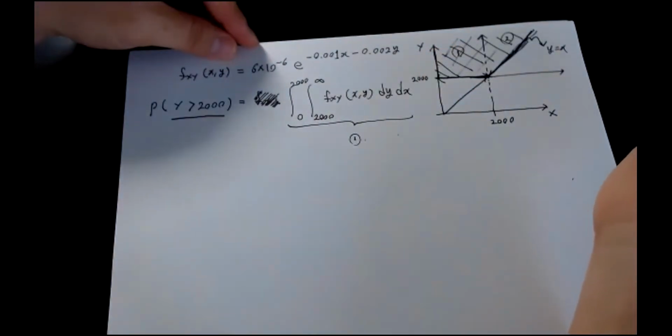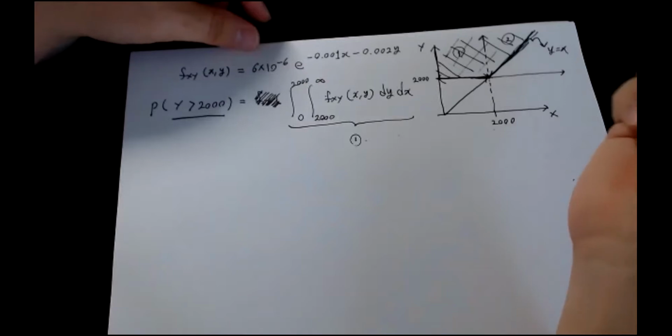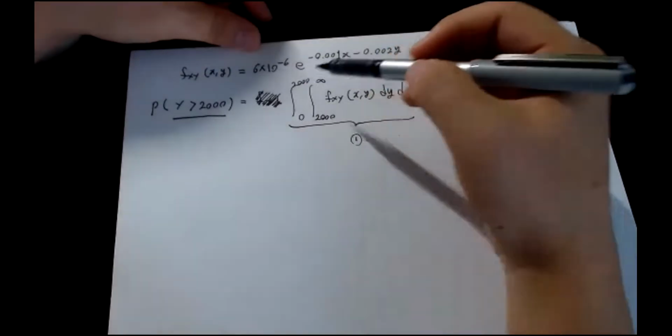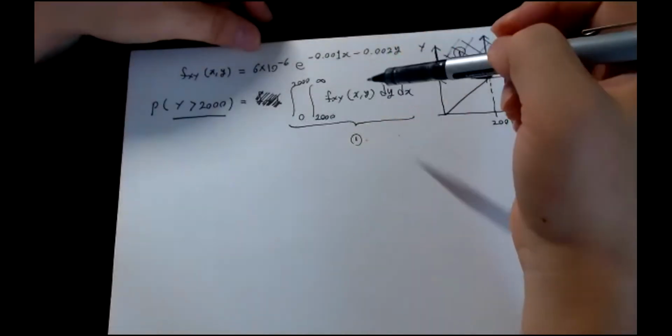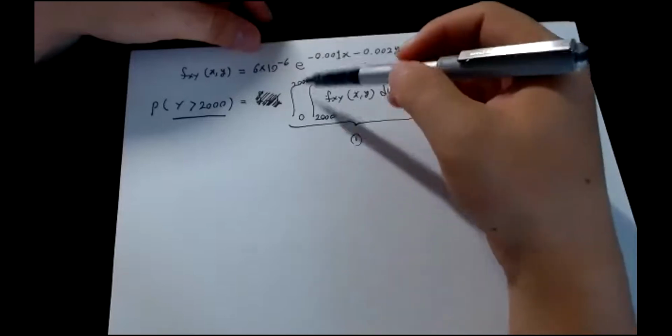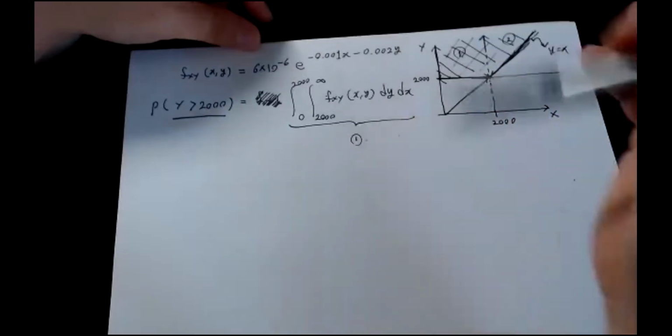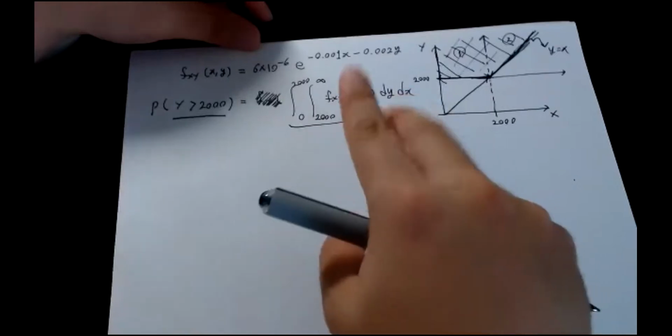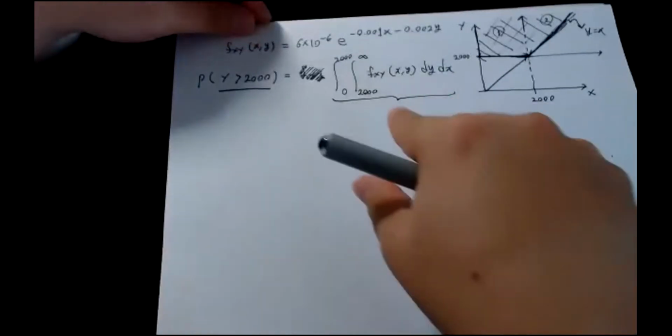Okay, so here you see that for the outer integral, both limits of integration are numbers, so you can switch them out. You can switch the order of integrals for this one.